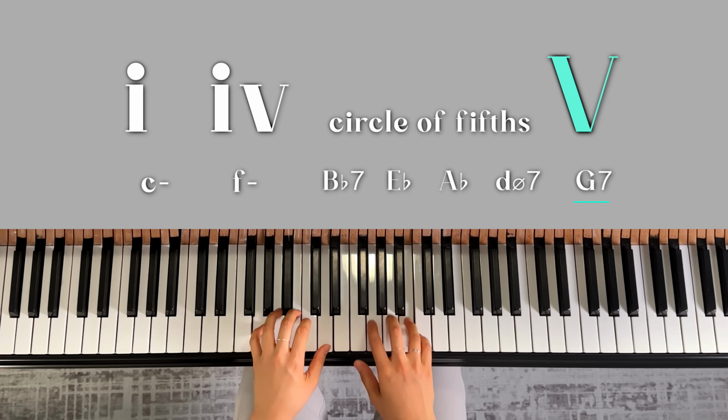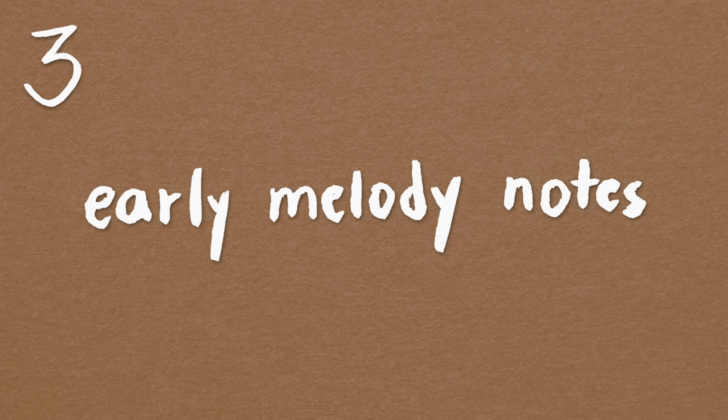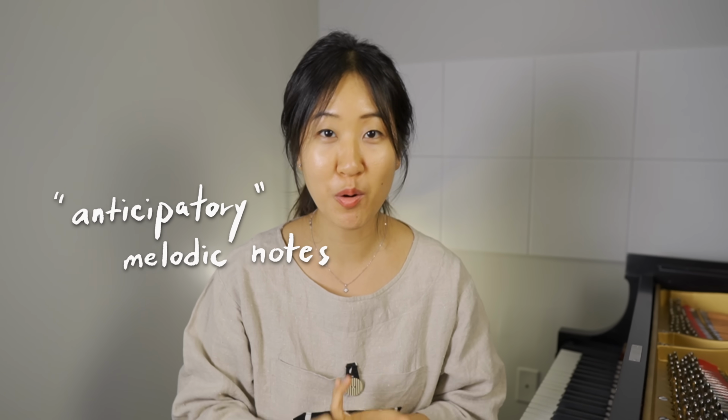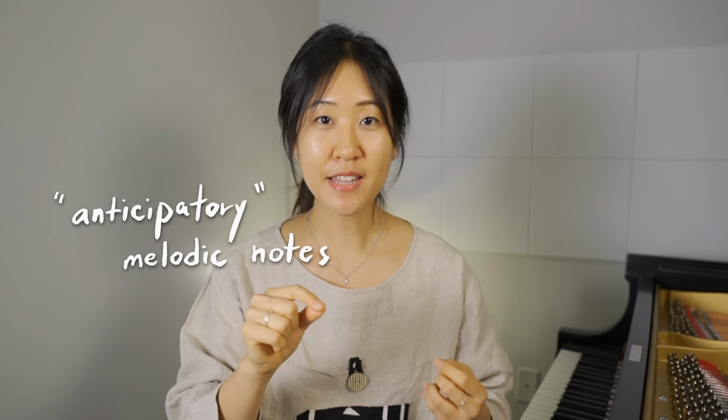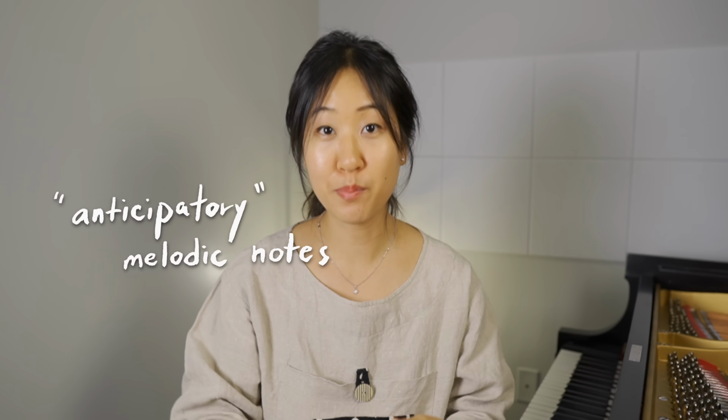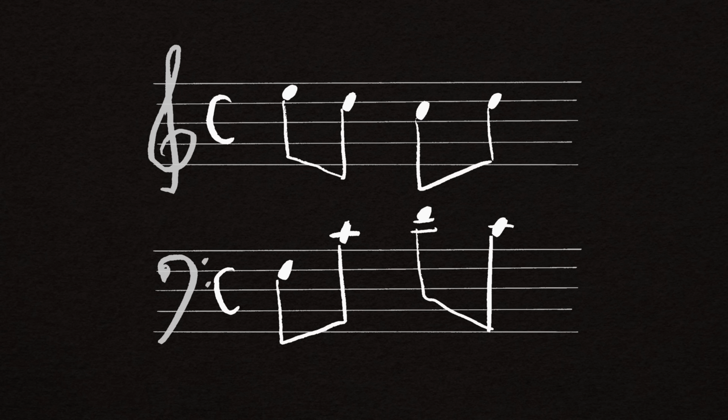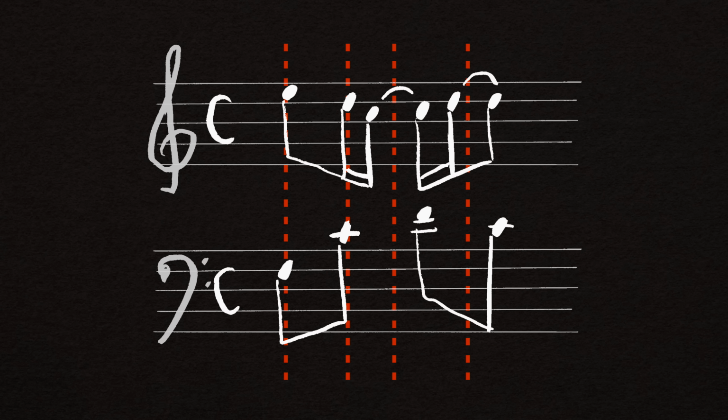The next technique is to add melodic notes that come in early. Or you could also call it anticipatory melodic notes. They're going to be melodic notes that come right before the beat. So instead of aligning all of the melody notes with the left hand, some notes will be moved slightly earlier.